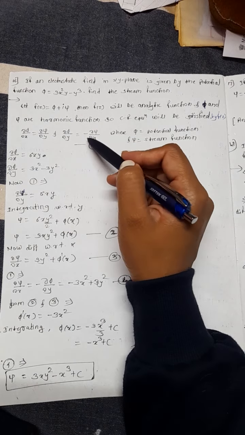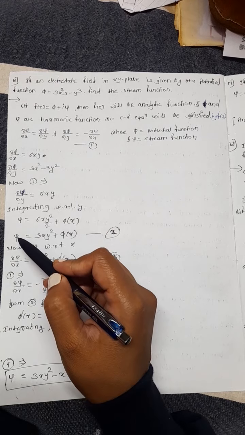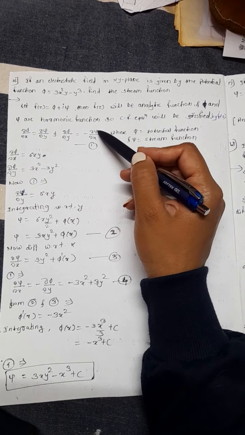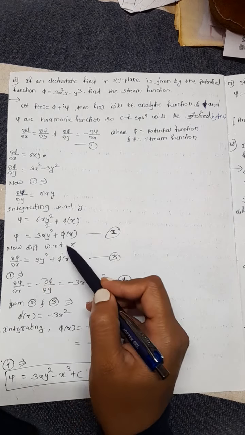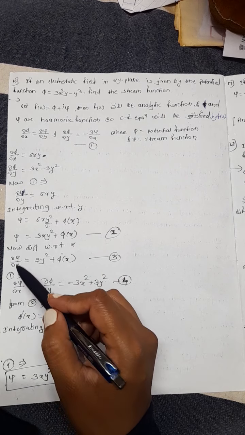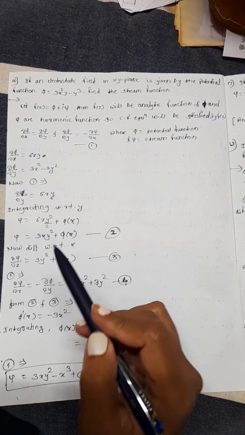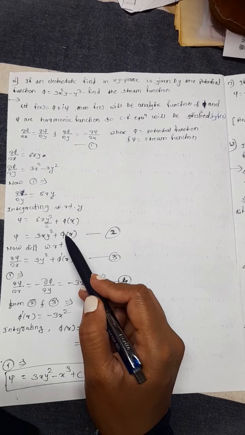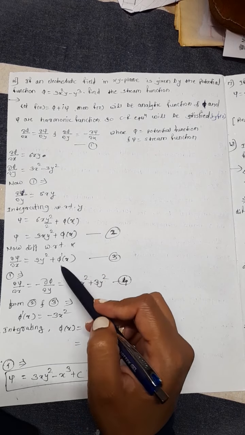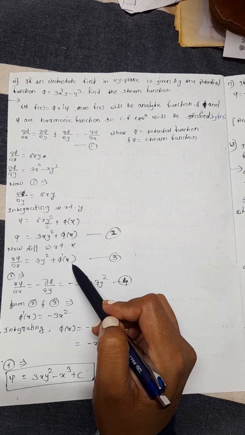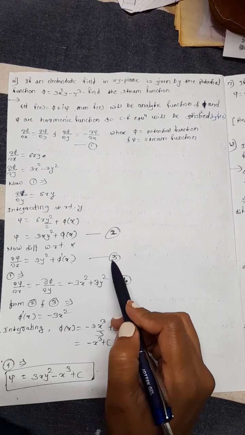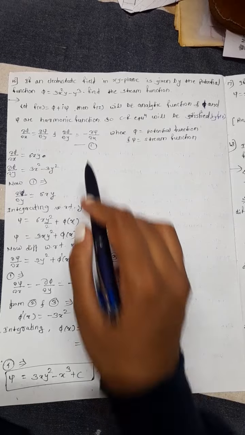Now we are going to use the second equation of the CR equations. We already have psi, and we want ∂ψ/∂x. Differentiate this equation with respect to x. What do we get? ∂ψ/∂x is equal to, with respect to x, the derivative is 1, 3y², plus the derivative of phi with respect to x, phi dash of x.